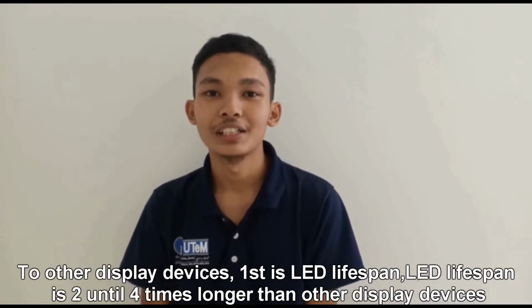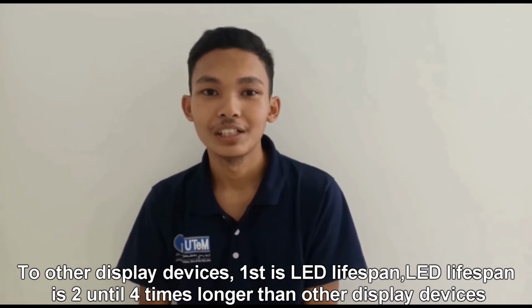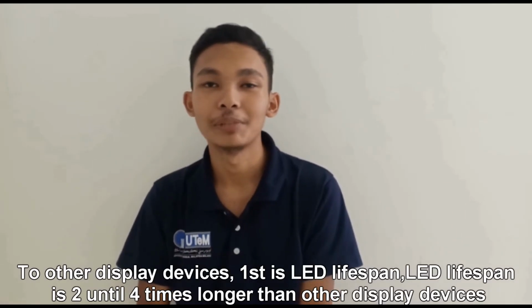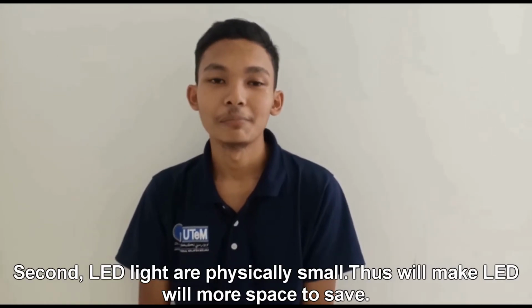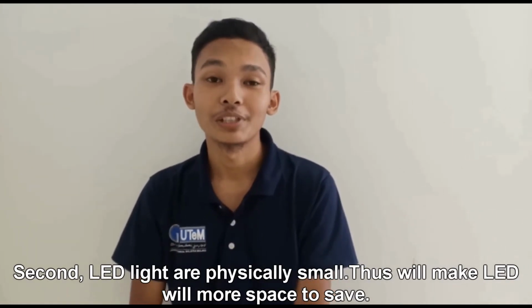Today I will talk about the benefits of LED compared to other display devices. First is LED lifespan. LED lifespan is 2 to 4 times longer than other display devices. Second, LED lights are physically small, thus they leave more space to save.